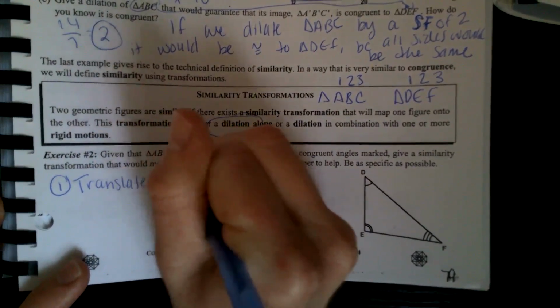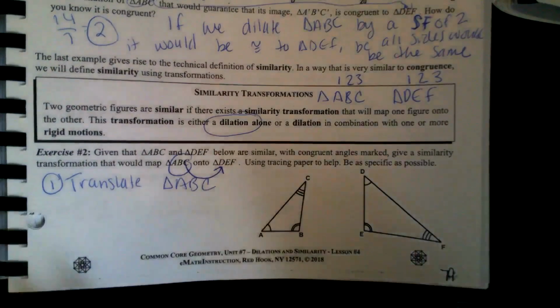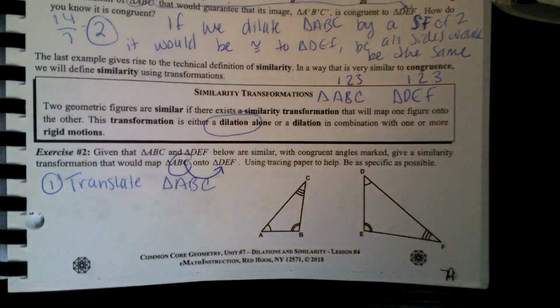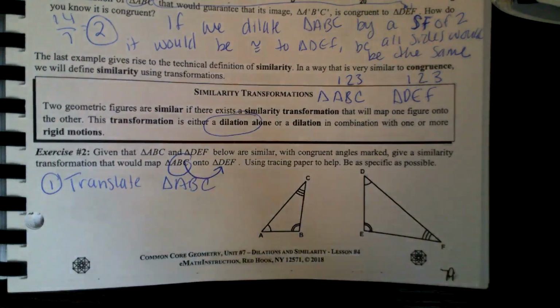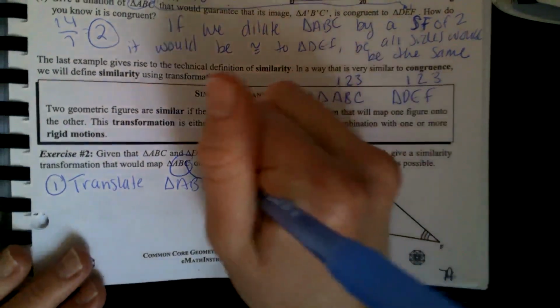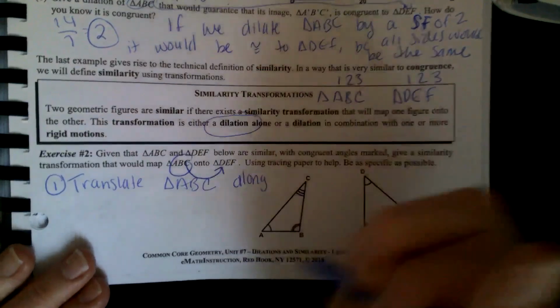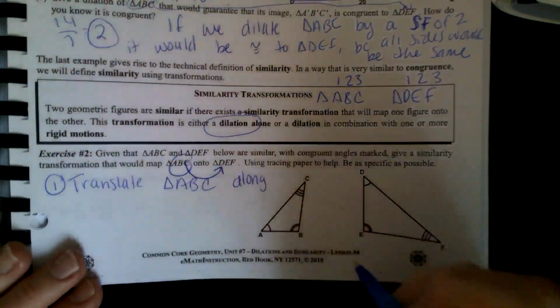triangle ABC. Now, we are not in the coordinate plane, so we can't say 5 units to the right, 5 units up. When we describe a translation in space like that, we have to use a vector. And remember, a vector has distance and direction.